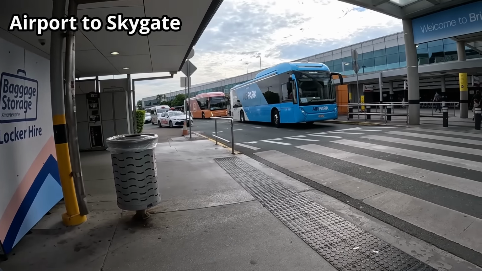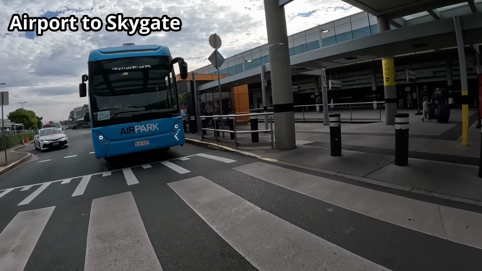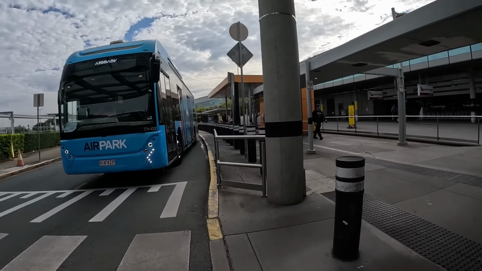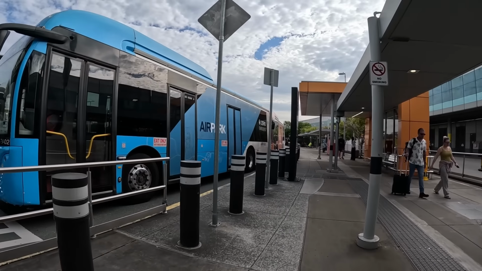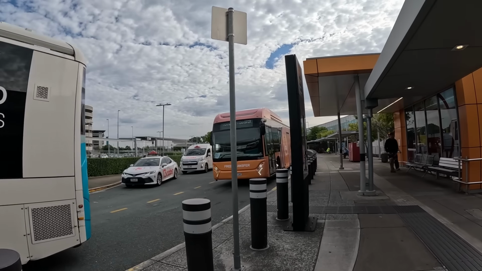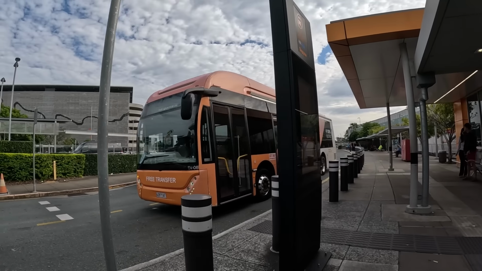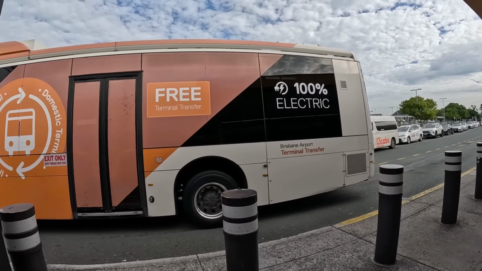Alright, the first thing you need to do is to know that both the domestic and international terminals have a free terminal transfer bus. This isn't the Airtrain, this is a completely free shuttle that transits between the domestic and international terminals for airline connections. However, note there are 3 different shuttle buses, so I'm going to help you get on the right one.